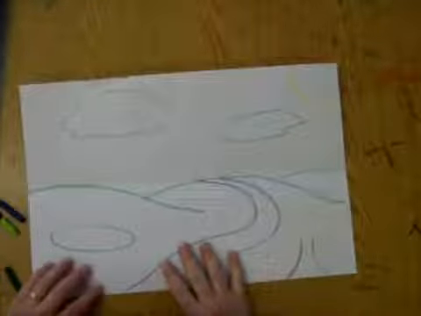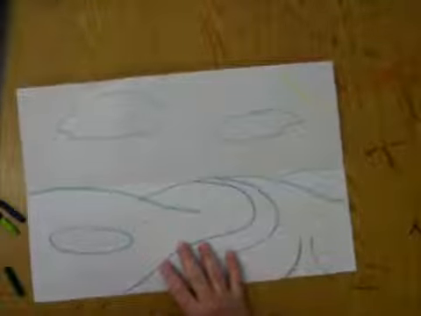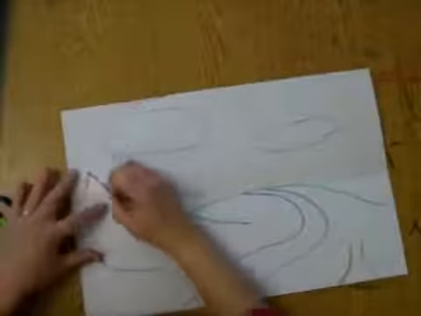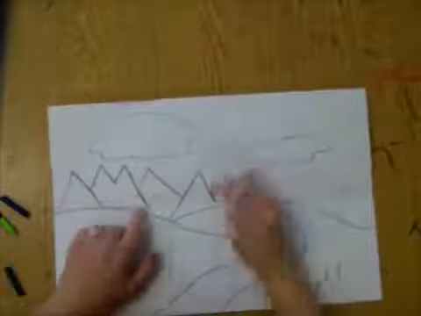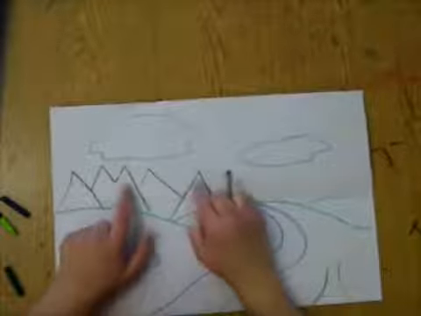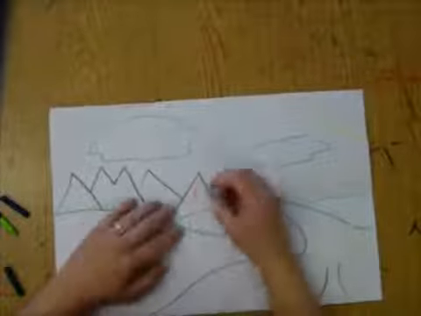Now, what we're going to do then, oh, you could even draw some mountains if you wanted to. I'm going to draw some mountains. Now, some of my mountains are land and they are going above the horizon line, but that's okay.